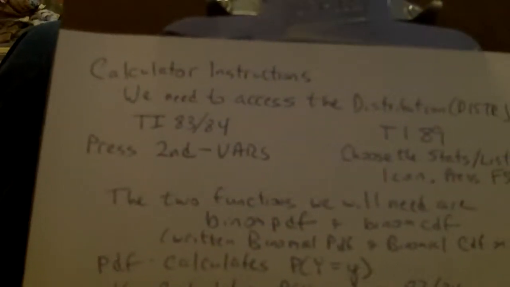At this point, you will be seeing the distribution menu, and I'll get my calculator out here so you can see this. Or at least so I can, I hope you can see this. Okay, anyway, as far as the 83 and 84 are concerned, let's see, that doesn't focus too well. So right there is the VARS button. This is always fun. So we're going to hit second, and then we're going to hit VARS. And up here, we've got the distribution menu.